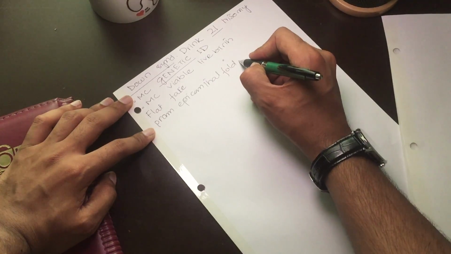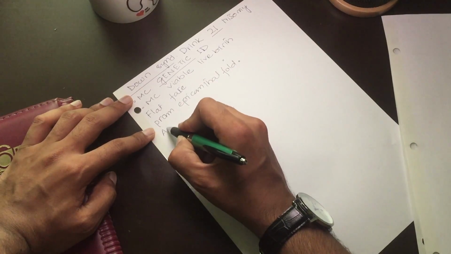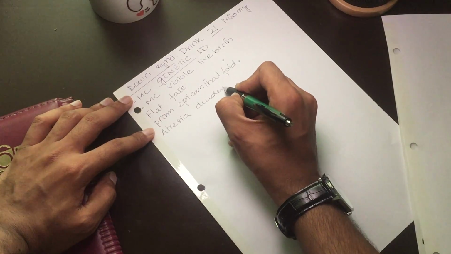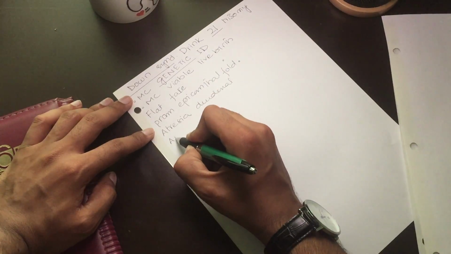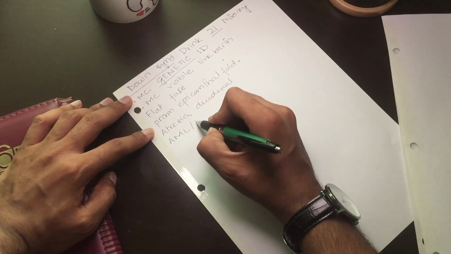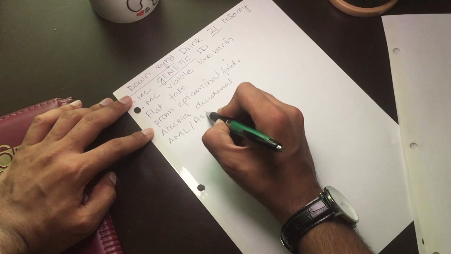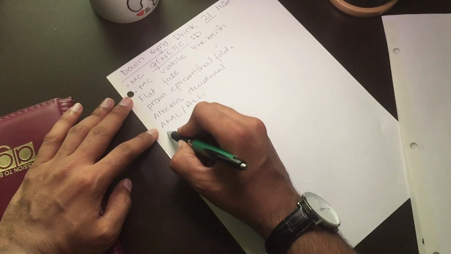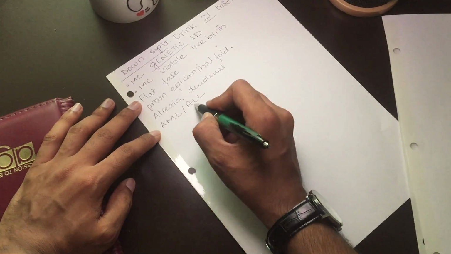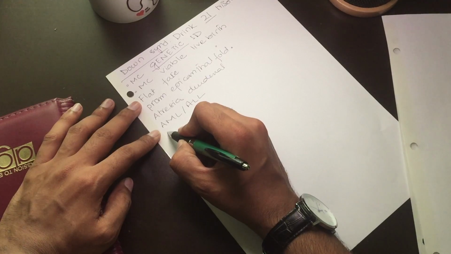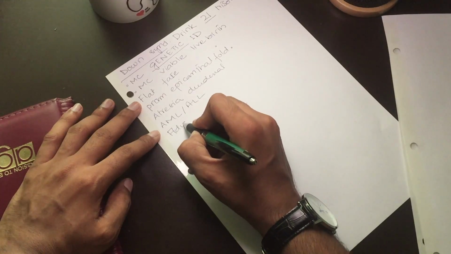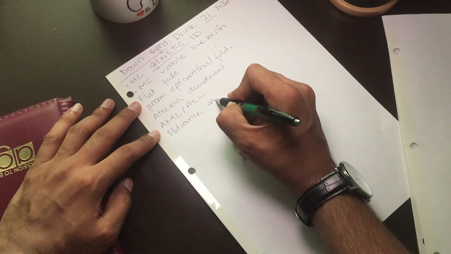The first one is atresia, duodenal atresia. We have the increased risk of leukemia, ALL and AML. We have atresia, AML, ALL, and also we have advanced maternal age.